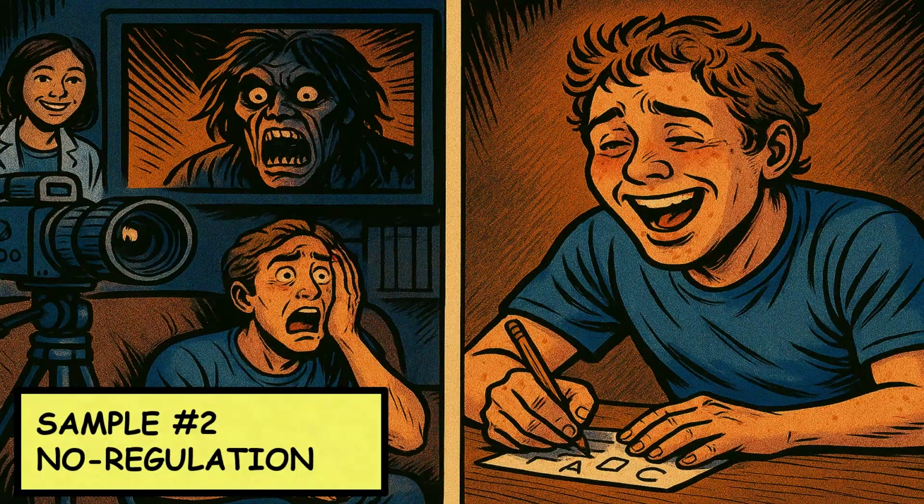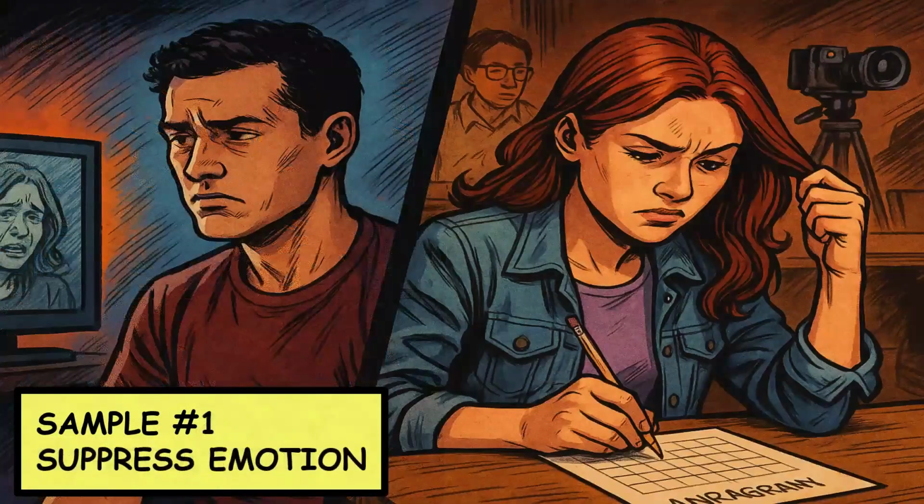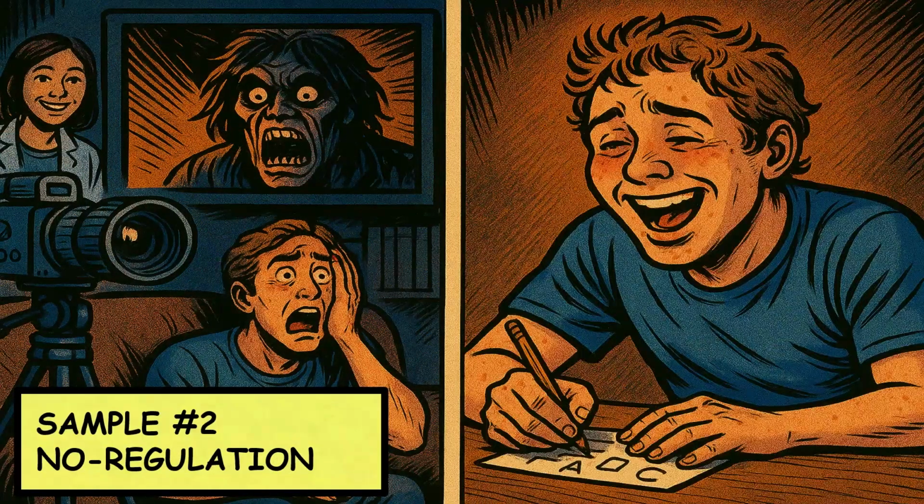If willpower is a depletable resource, then you would expect that this condition here, sample number 2, would complete more anagrams on average than this condition here, sample number 1. So that is what we're going to test.